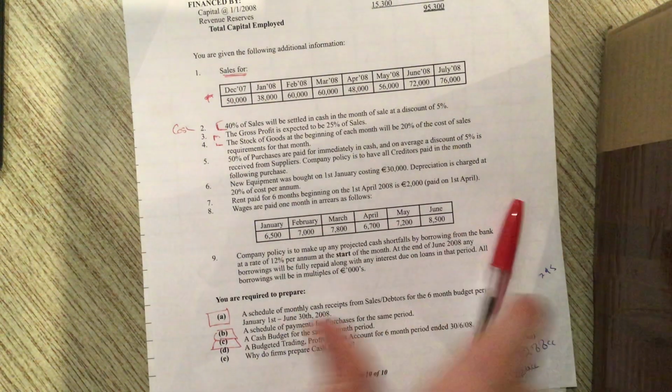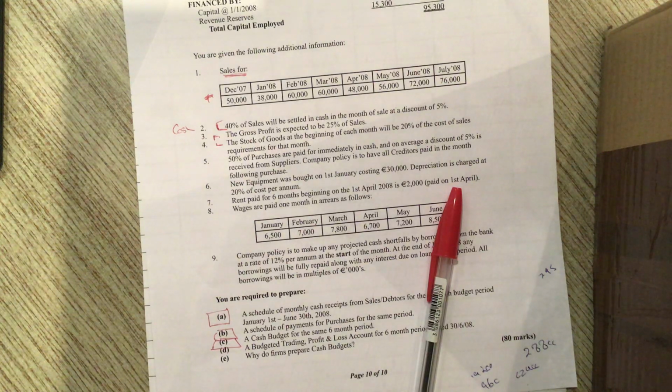So for anyone who doesn't know what a cost of sales figure is, remember when we were doing incomplete records, or any kind of profit and loss account, we would have had a cost of sales.